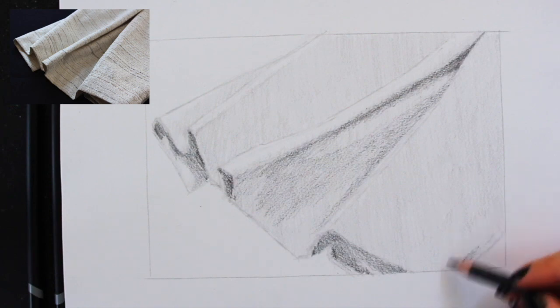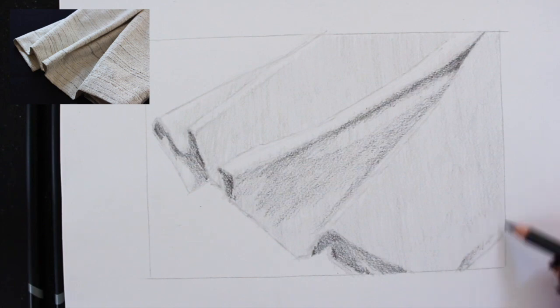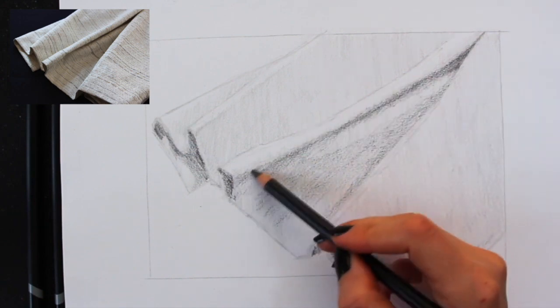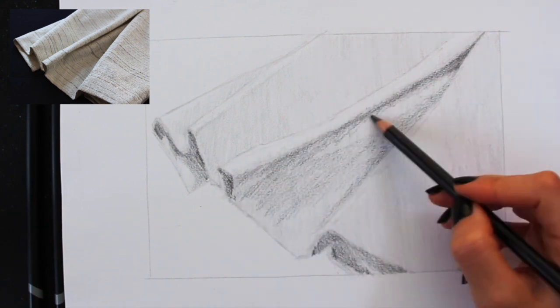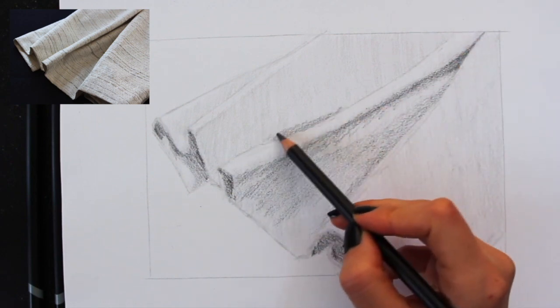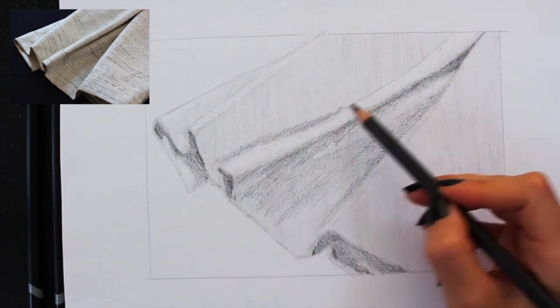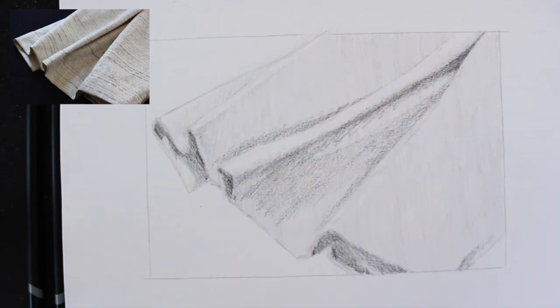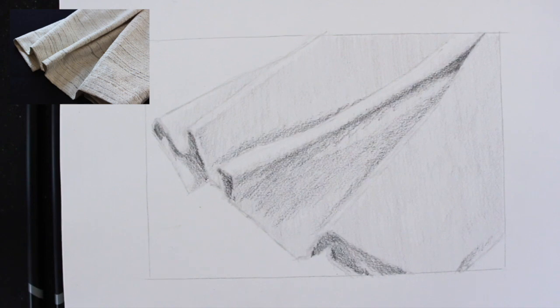These planes are also facing away from the light, so it makes sense that there would be a little bit of darker mid-tone shapes over here. And then I'm just going to do a little bit of shading here. And I think that's all I'm going to be doing with my softest pencil grade for now.